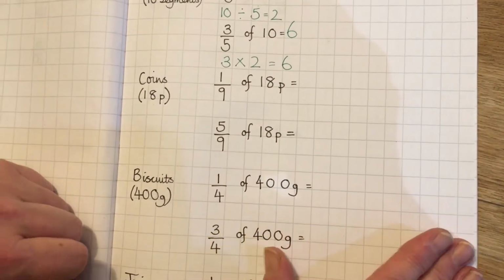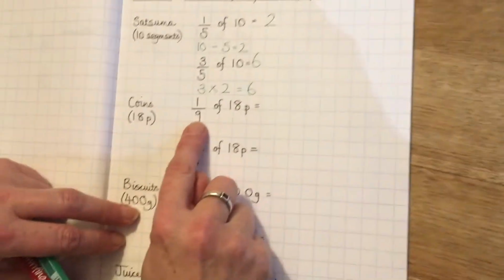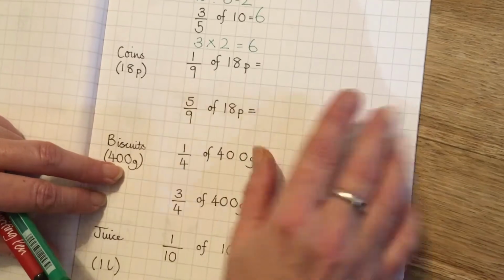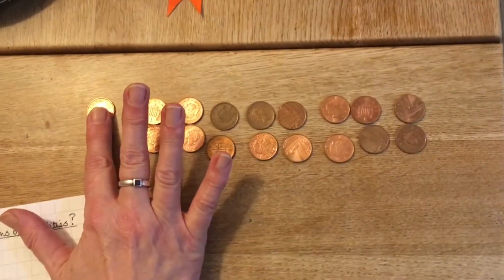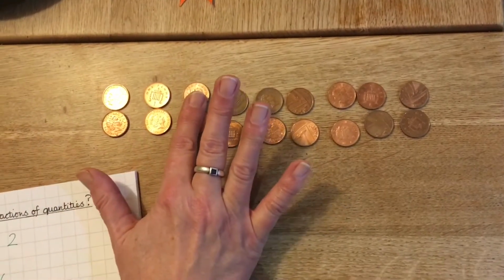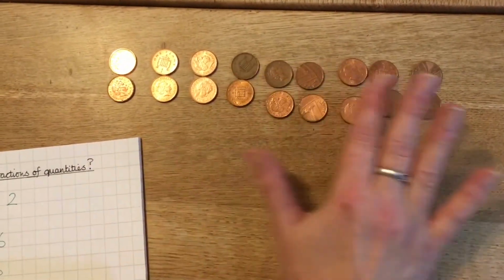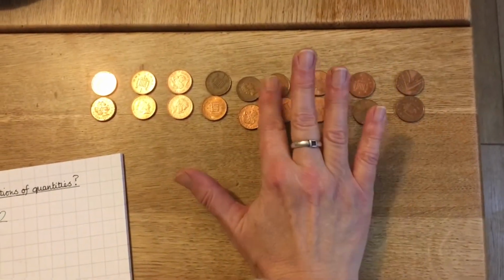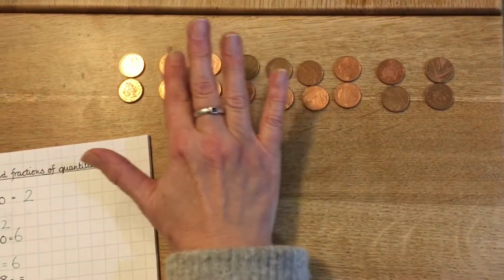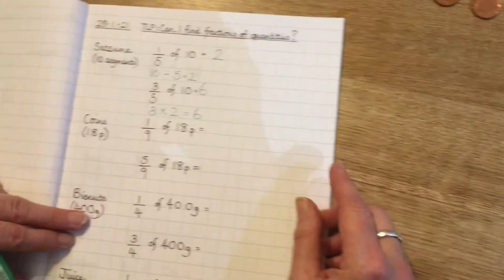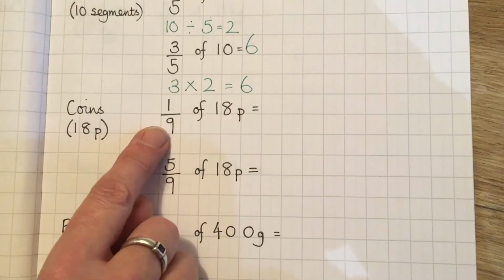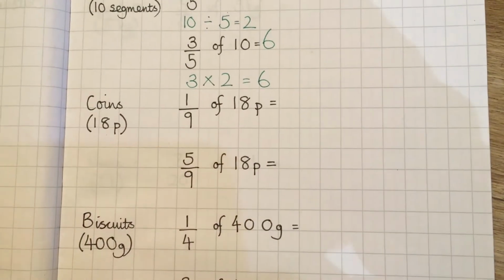Before I can find 5/9, I first of all need to find 1/9. So I've divided it into 9 equal groups. Here we are, 1, 2, 3, 4, 5, 6, 7, 8, 9. Remember, look for your denominator, it's the same as dividing by 9.